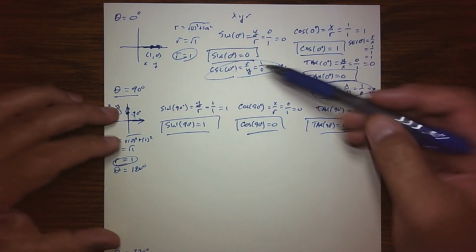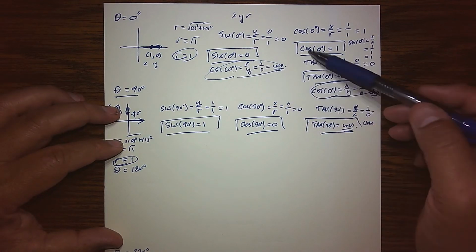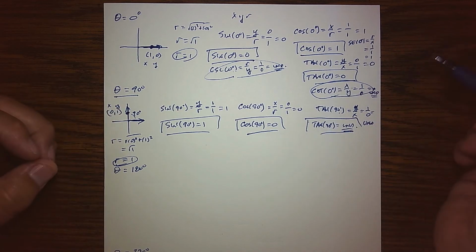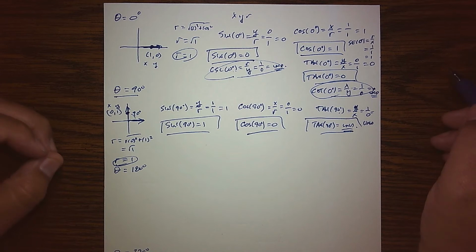All right, and then of course, I'm going to let you guys go ahead and talk about the cosecant and the secant and the cotangent with reference to all this. You're just basically looking at reciprocals. Again, I'm going to concentrate on the big guys.